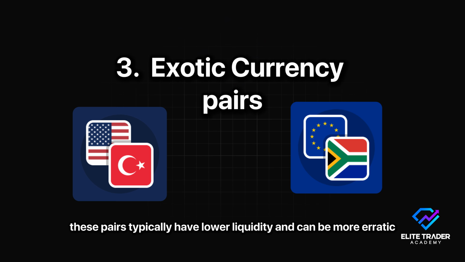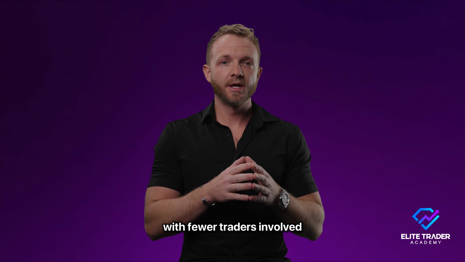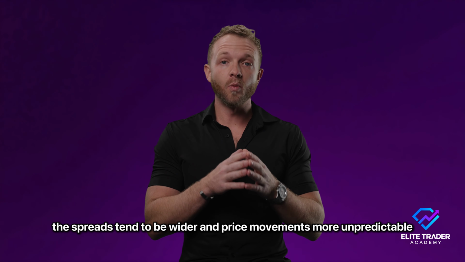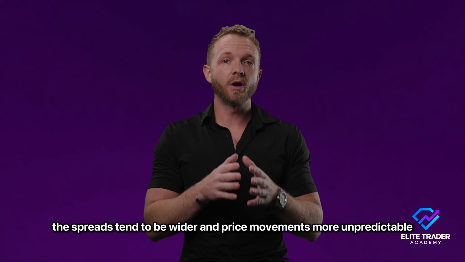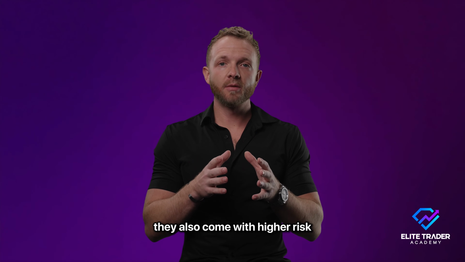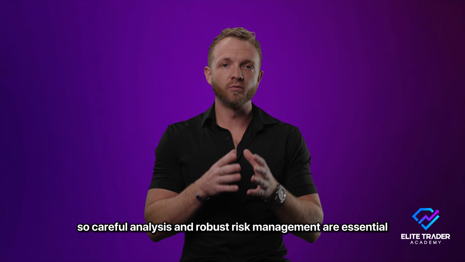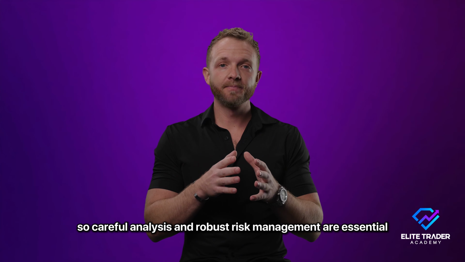These pairs typically have lower liquidity and can be more erratic. With fewer traders involved, the spreads tend to be wider and price movements more unpredictable. While these opportunities can be lucrative, they also come with higher risks. So careful analysis and robust risk management are essential.